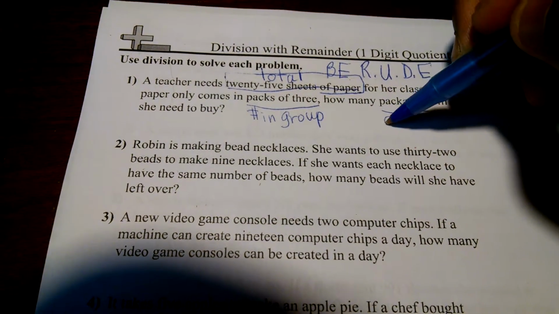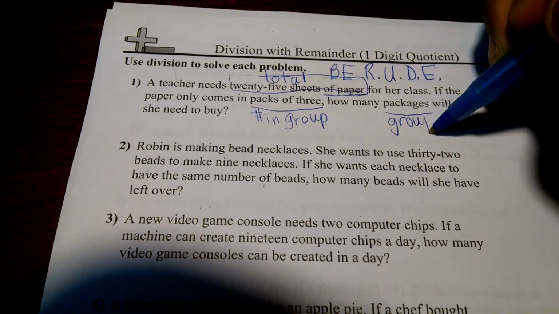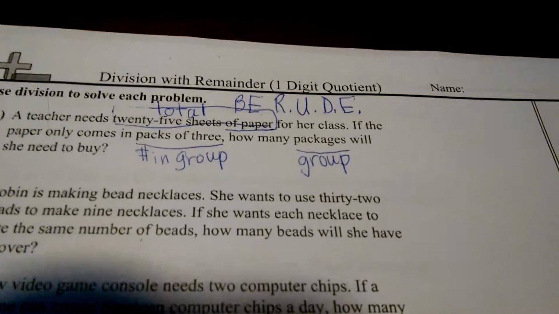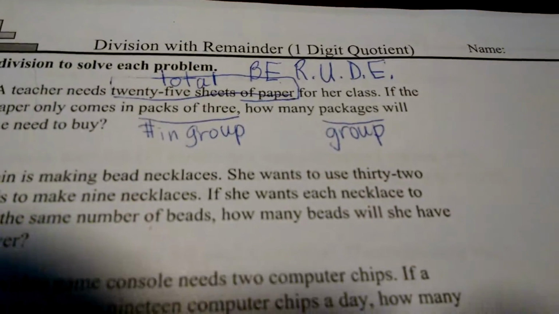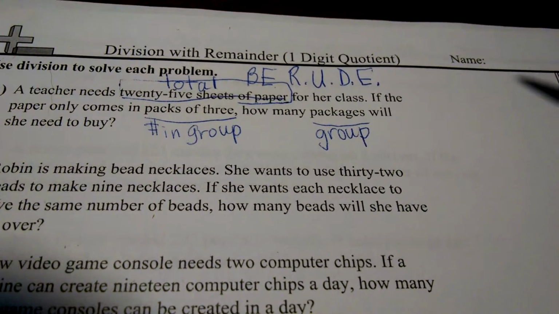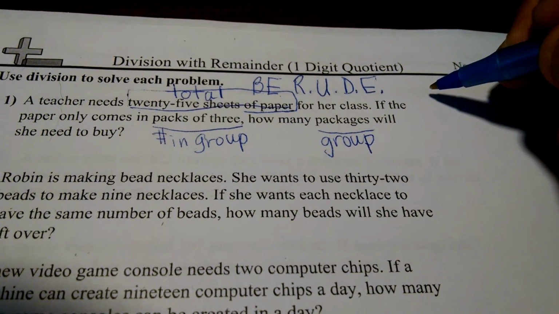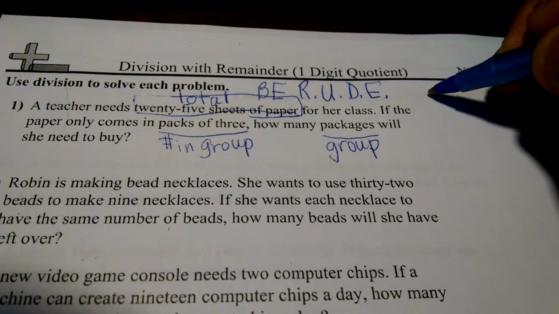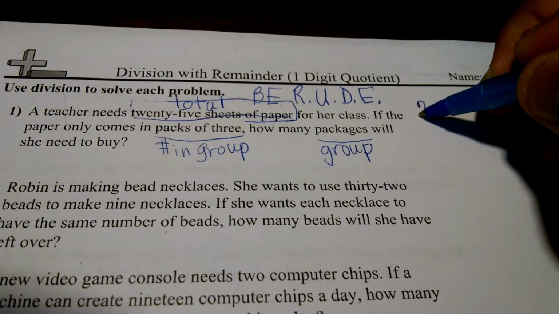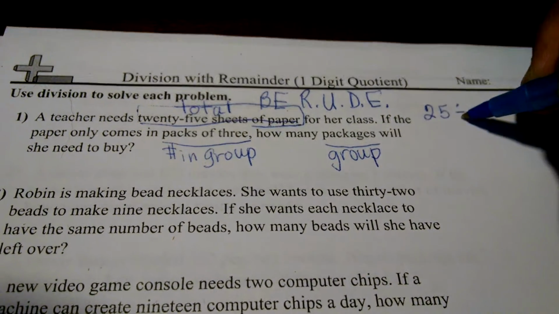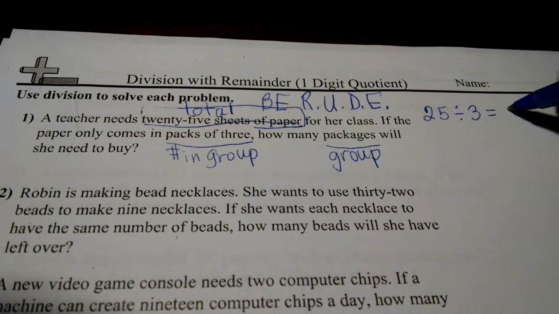How many packages? Well, that's how many groups. So this is a grouping problem. Not important for you to memorize that, but important for you to understand when trying to solve this and understand the problem. So my equation will be 25 divided by 3 equals P for packages.